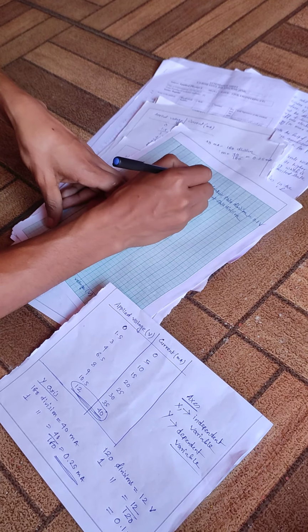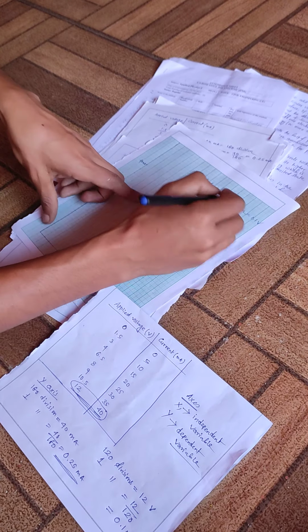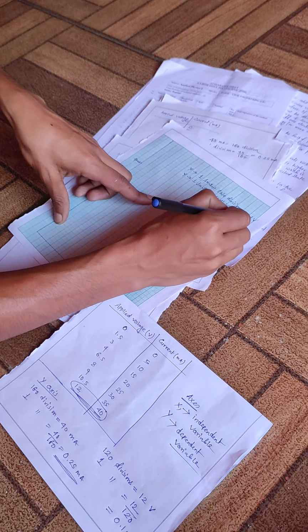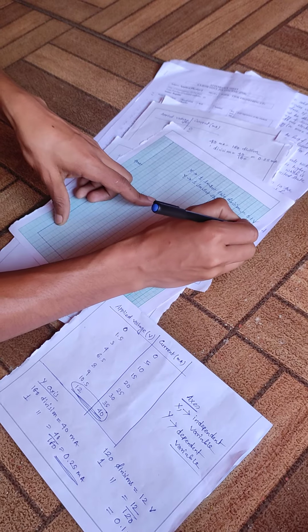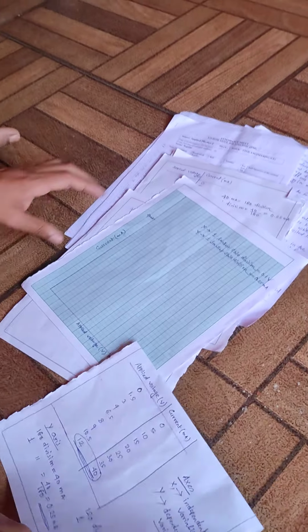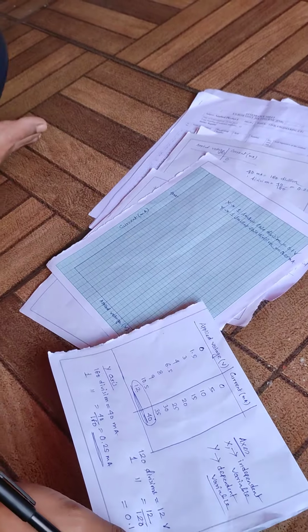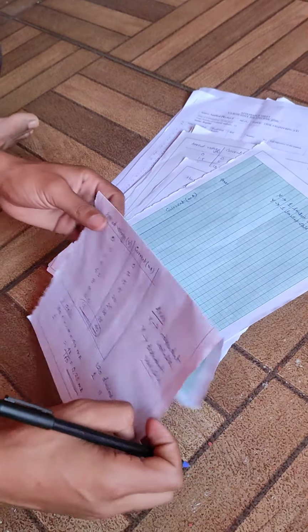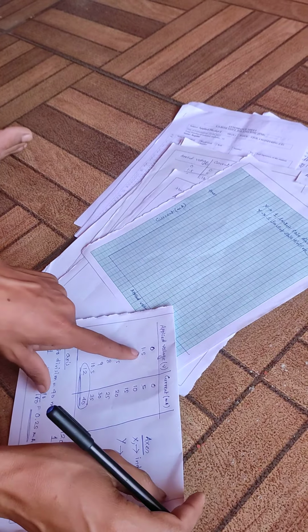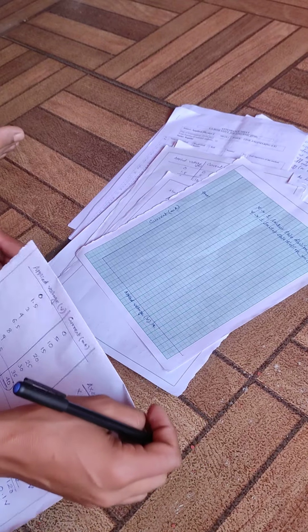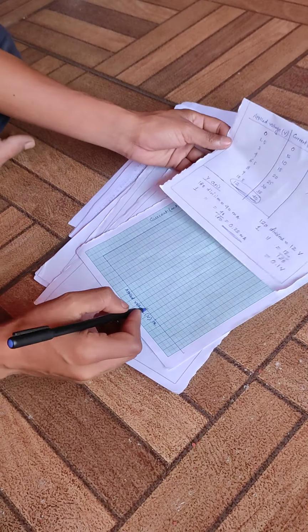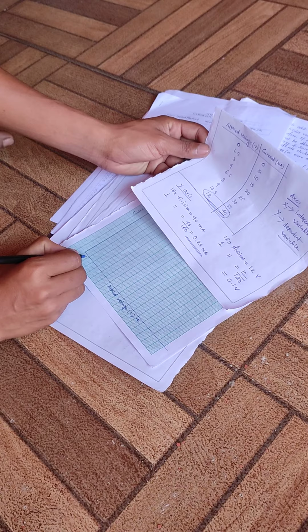So this is your x-axis, this is your y-axis. One smallest scale division is equal to 0.25 milliampere. Okay, so choosing the scale is over. So next thing we will plot this data using this scale. Okay, and what you need to do, you need to write here.